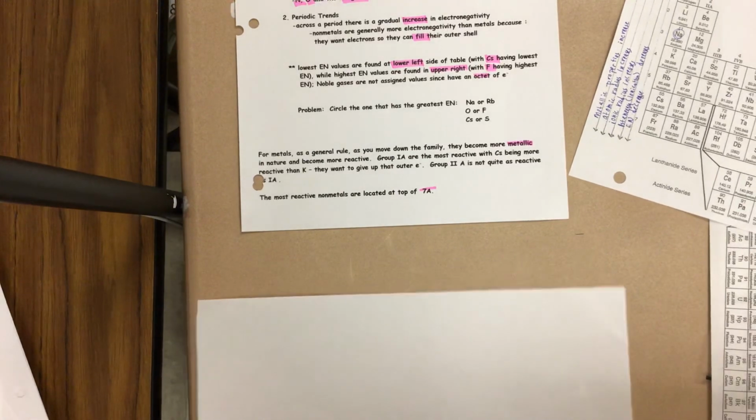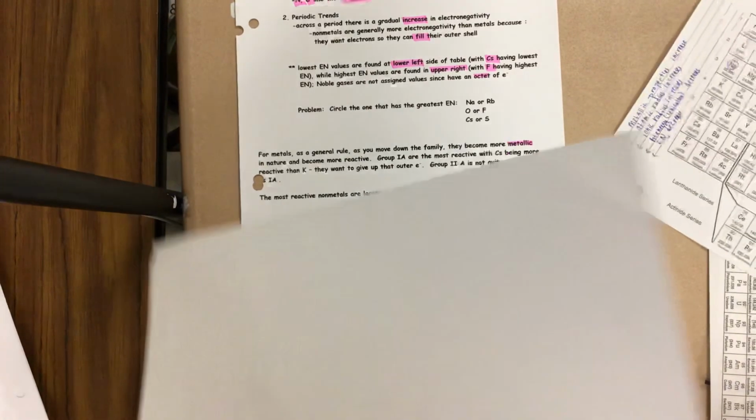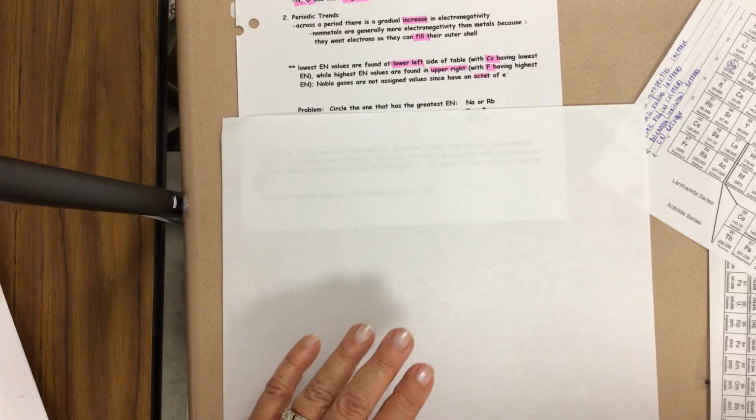So that finishes up the notes for Chapter 6. Now you will complete your set 2 periodic trends.